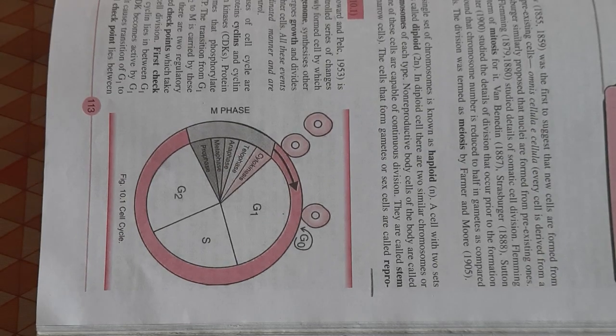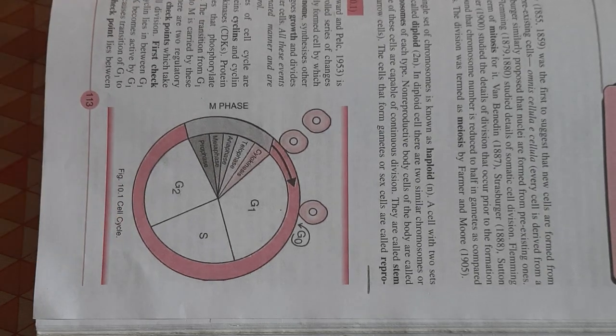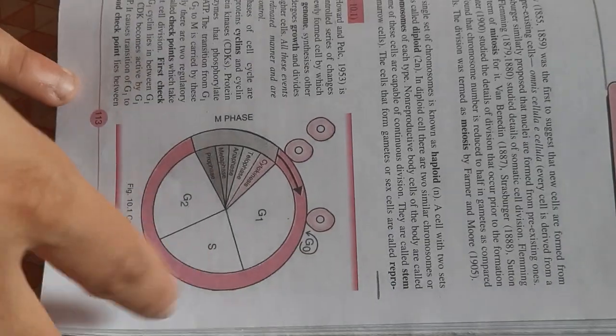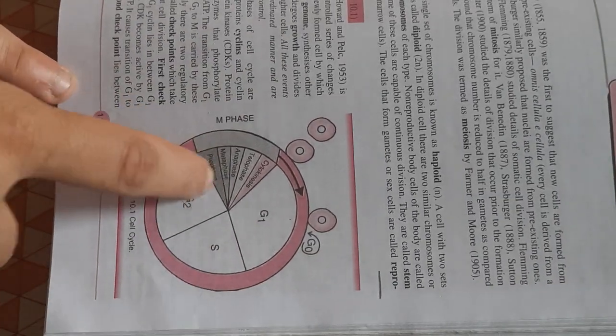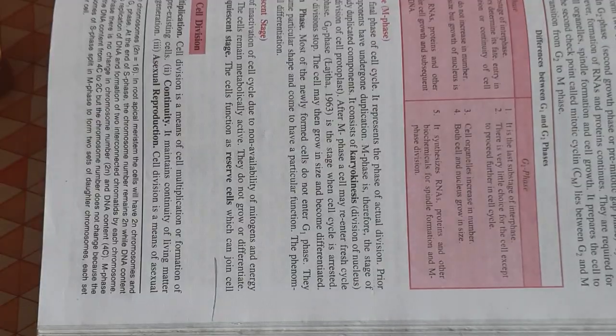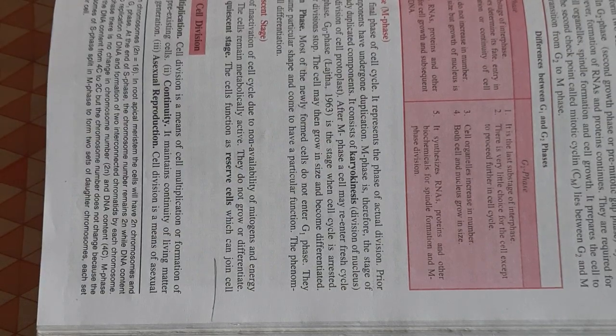During this first checkpoint, the cyclin dependent kinase, or CDK, becomes activated by G1 cyclin and ATP, and that results in the transition. The second checkpoint lies between G2 and the mitotic phase.